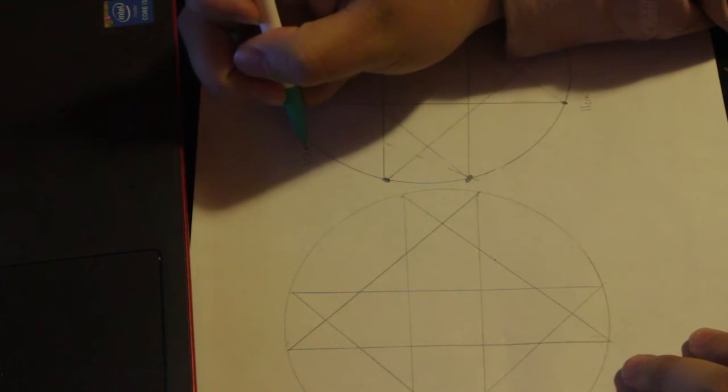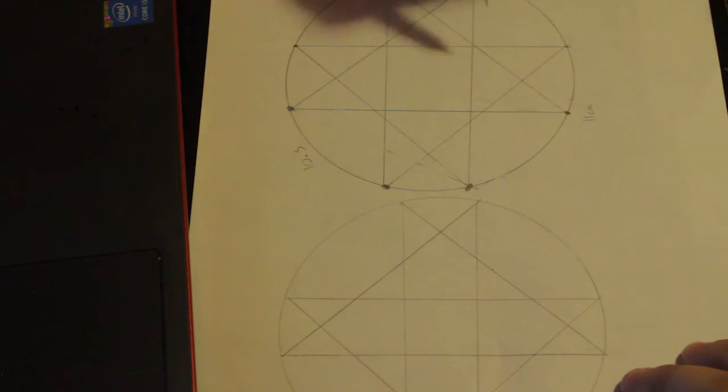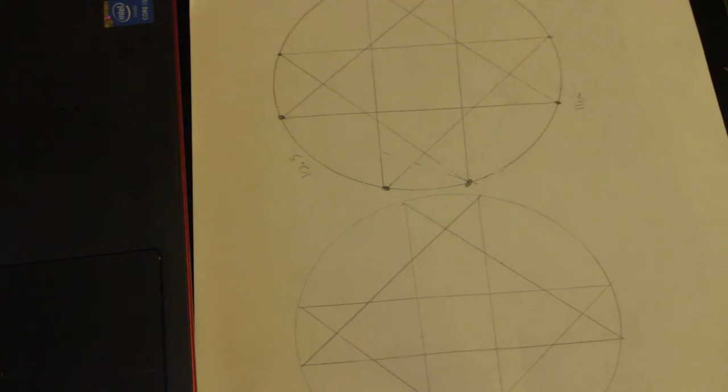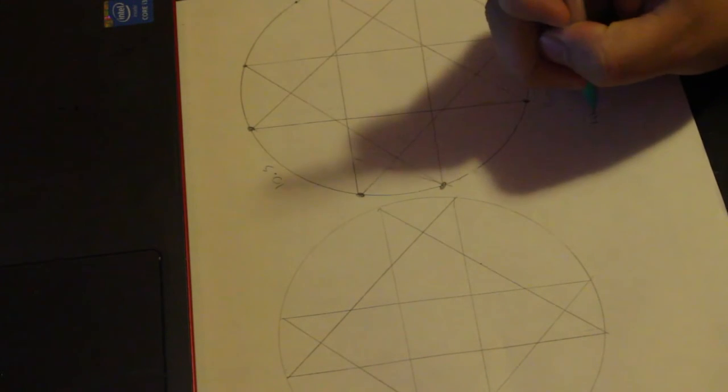So my diagonals are 10.5, and the diagonals should all be the same length. If I measure this one just to be safe, it does come out to be 10.3 centimeters. So if I multiply 11 by 4, I get 44.